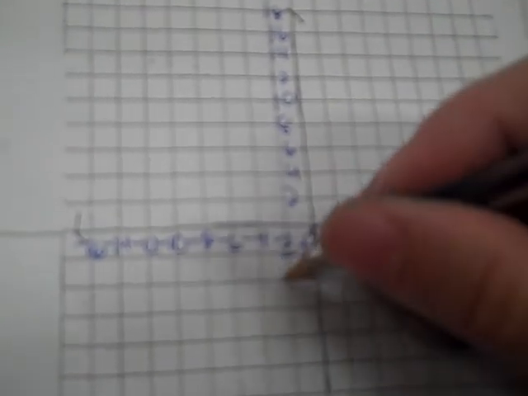So 2, 4, 6, 8, 10, 12, 14, 16, 18. I actually get up to 20. And then on the negatives, you go negative 2 right there, negative 4, negative 6, negative 8, negative 10, negative 12.